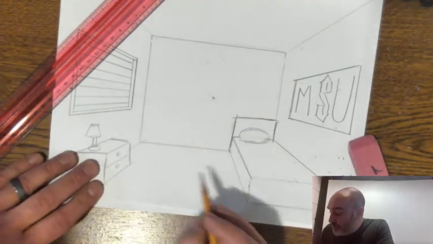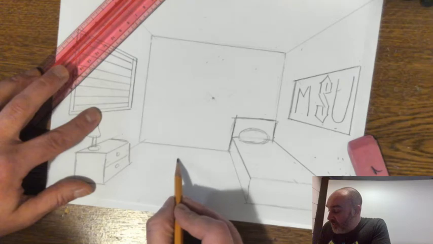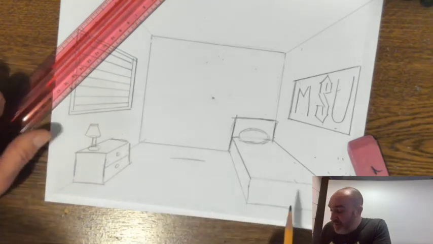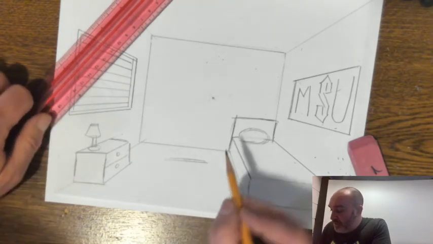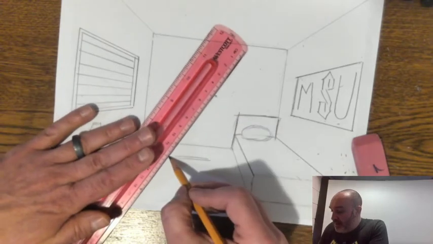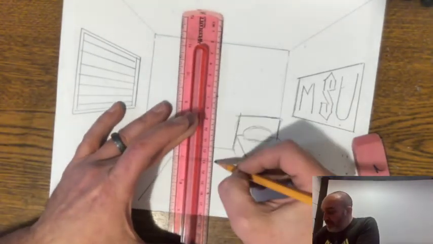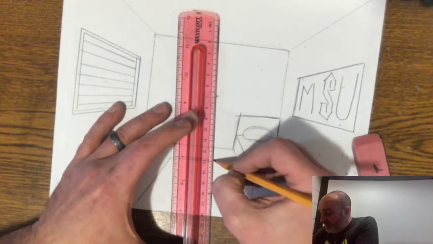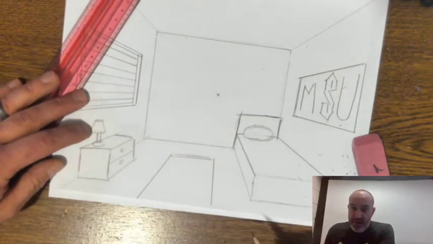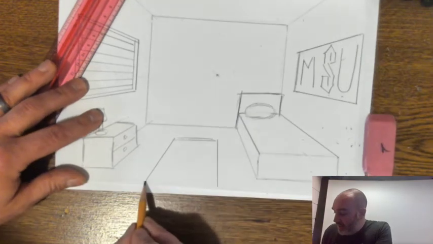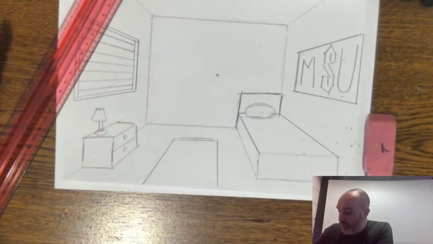A rug. That was super easy. I put a rug on mine. I started with a line here. Okay, that's how big I want the rug to be. Lined it up with my point. Went out to here. Lined it up with my point. Went out to here. There we go. There's a rug on the floor now. If I want to draw an end, I could draw the other end of my rug. Put whatever I want on my rug.